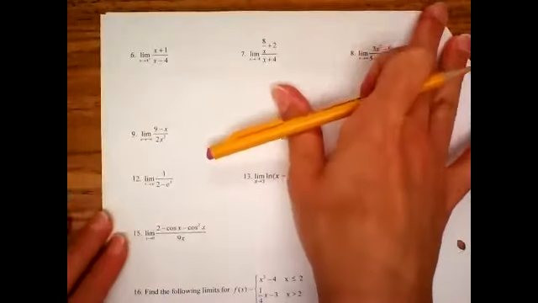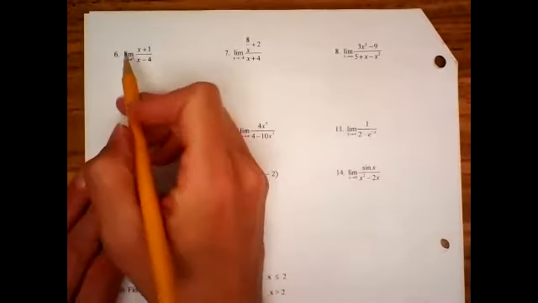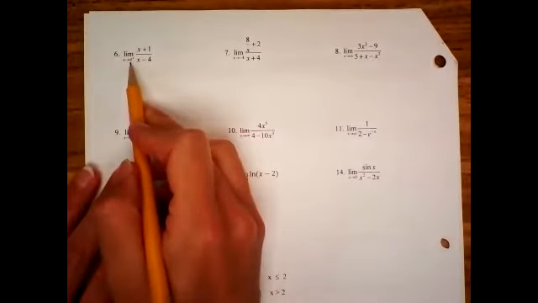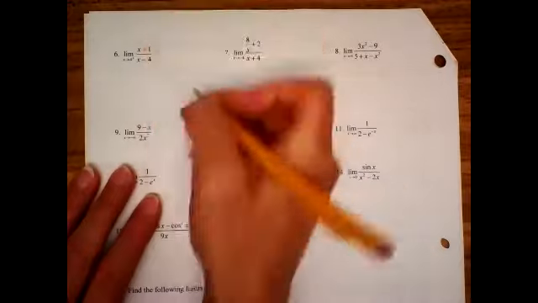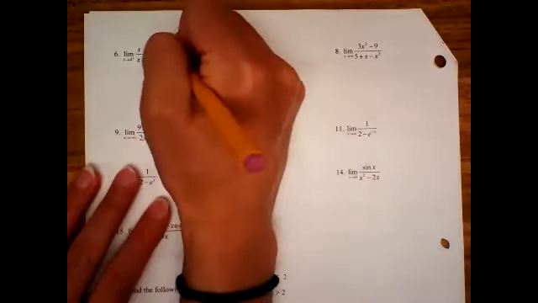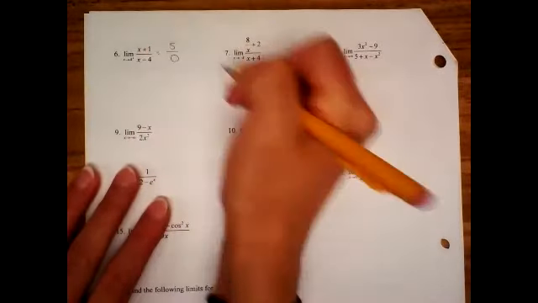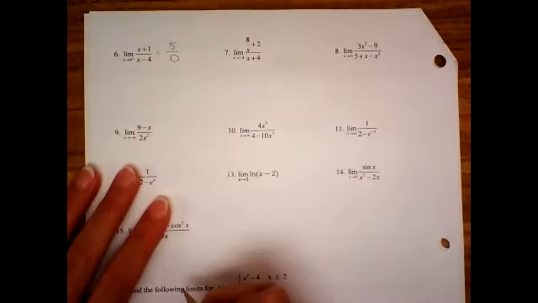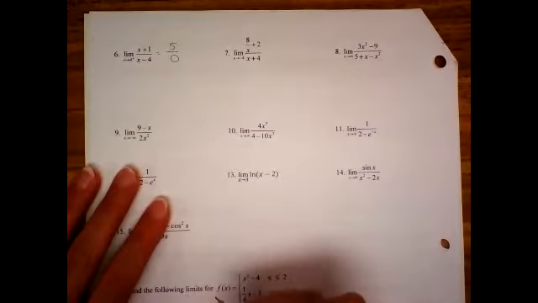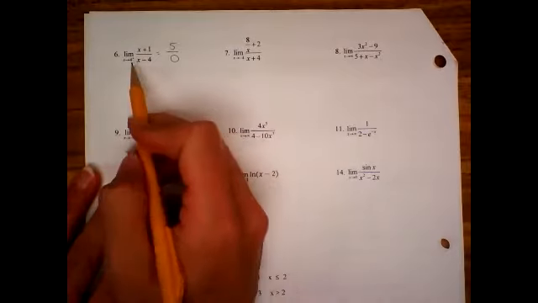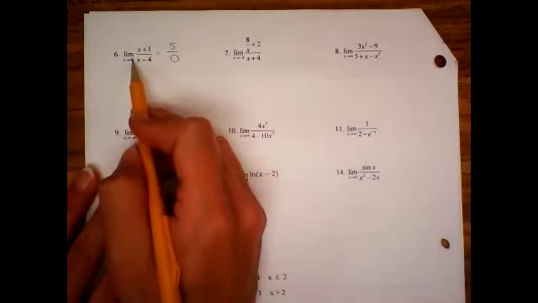All right, and then we have a whole bunch of limits analytically, which means we don't have a picture to look at. Here we're approaching 4 from the right. So we're going to try to plug in 4. 4 plus 1 gives you 5. 4 minus 4 is 0. When you get a value over 0, that means you have an asymptote. So you're just going to check if their graph is going upwards or downwards. If it's not sided, you would automatically know that it does not exist, but this one's from the right.